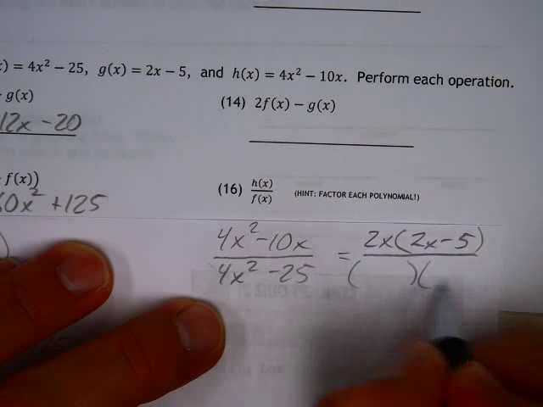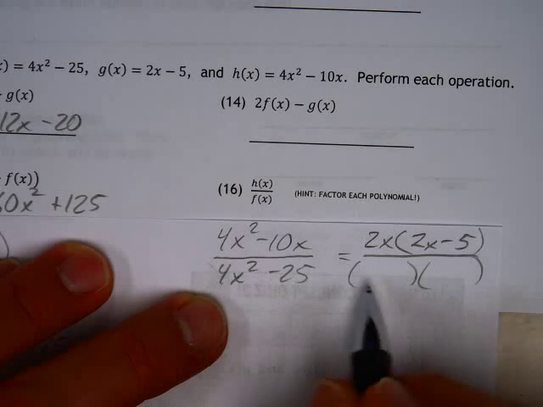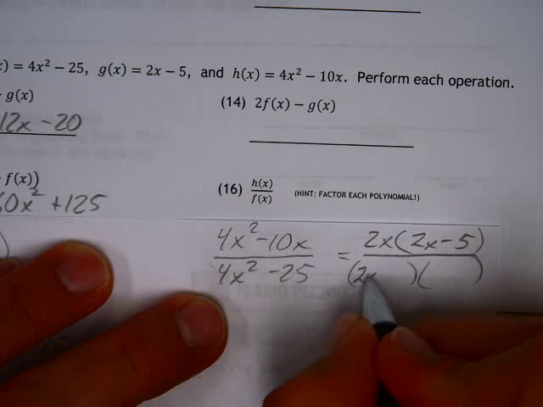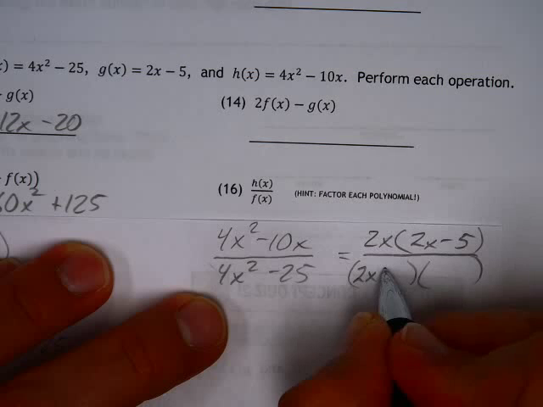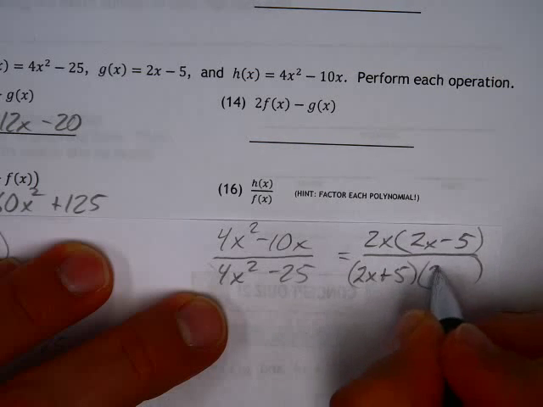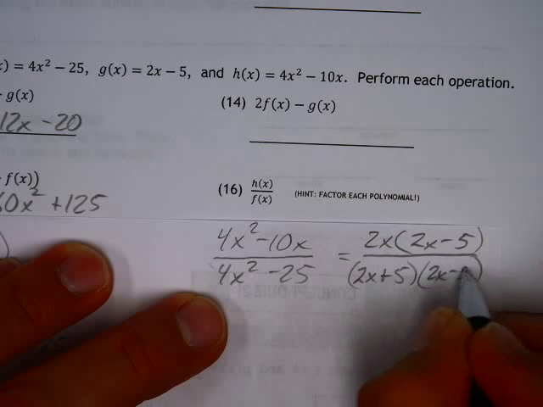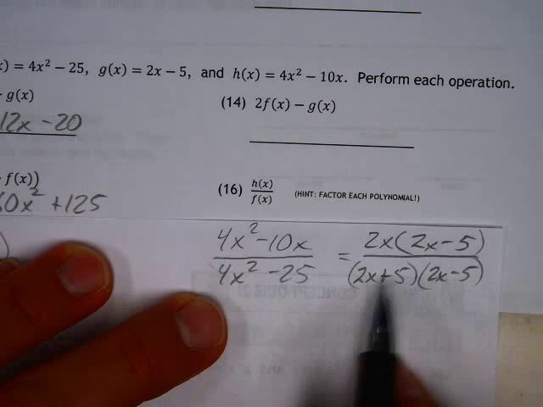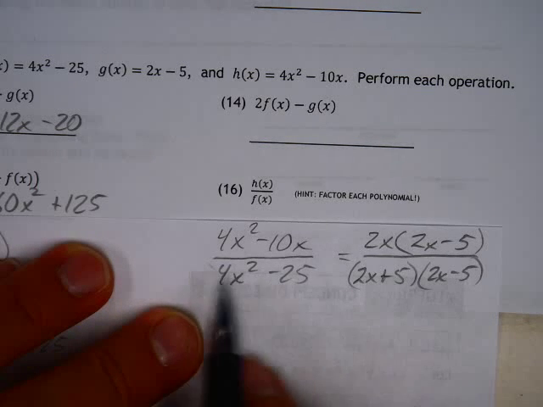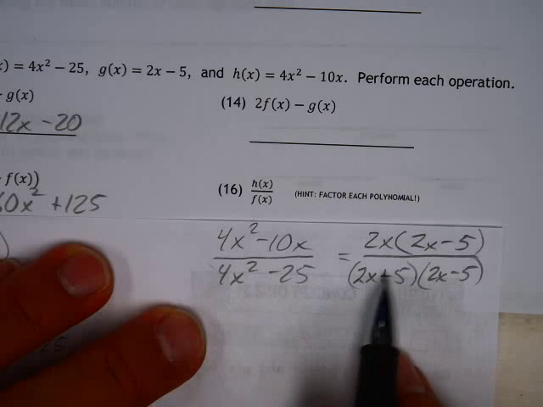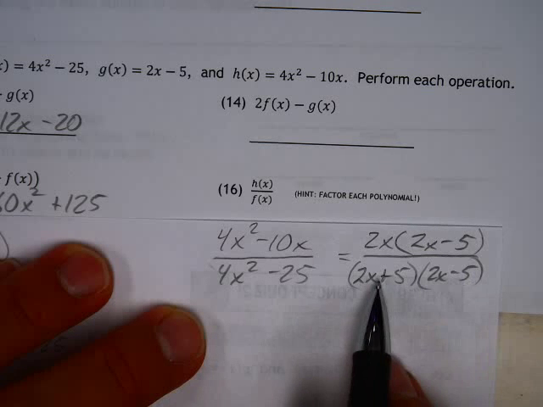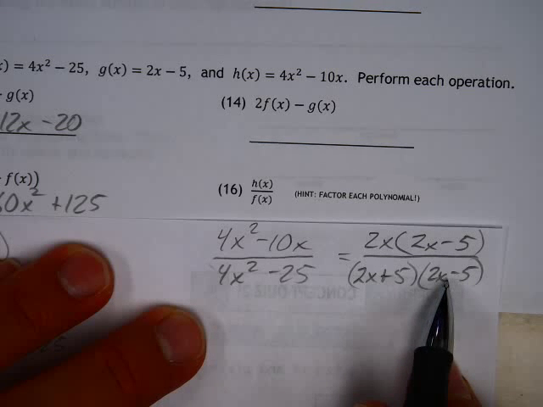And if we remember what a conjugate is, then I remember that this would be 2x plus 5 and 2x minus 5. Remember, conjugates, when you multiply them together, if you have a difference of two perfect squares, it'll factor to be the same thing on both sides with a plus and a minus separating them.